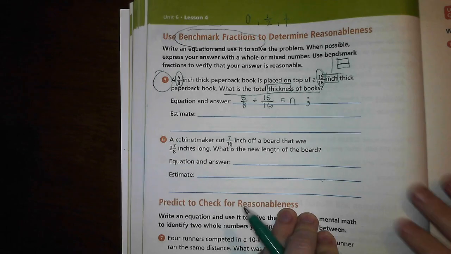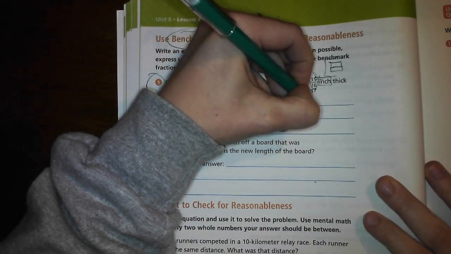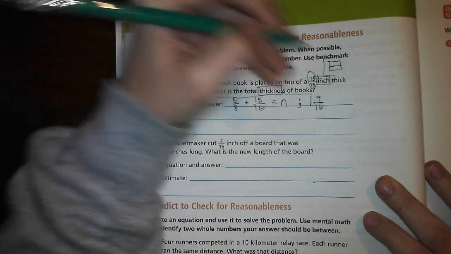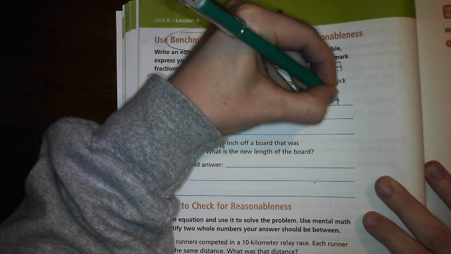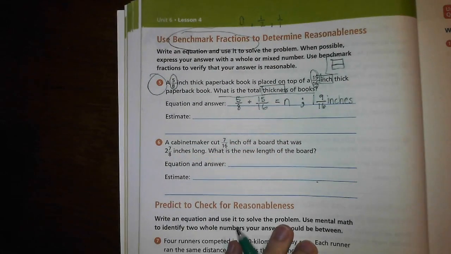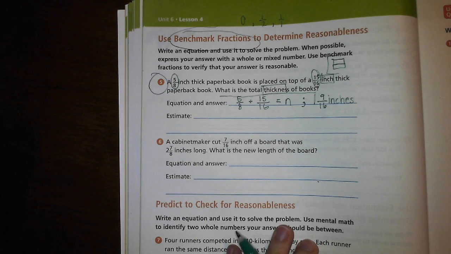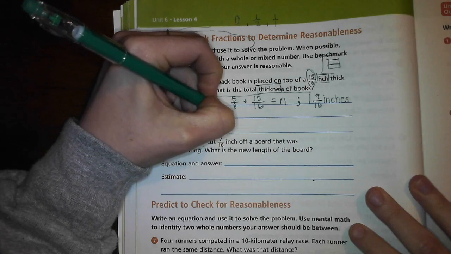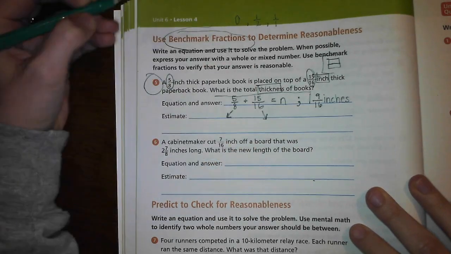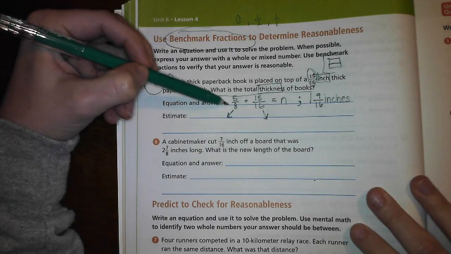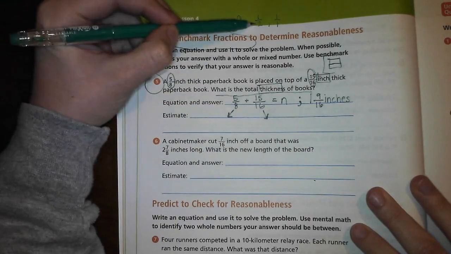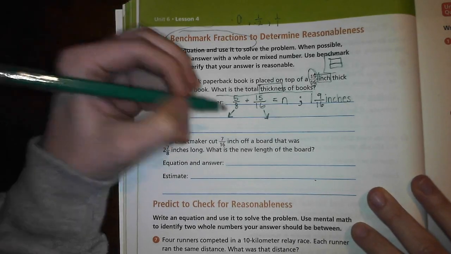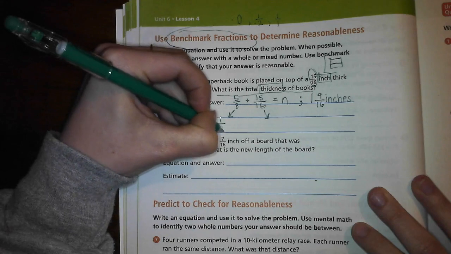So once you've added it, you should have gotten 1 and 9/16. We're measuring thickness in inches. So now it wants us to use benchmark fractions to determine our reasonableness. So I'm going to look at 5/8 and 15/16. I'm going to think, is 5/8 closer to 0, 1/2, or 1? Well, 1/2 of 8 is 4, and it's only 1 away, so 5/8 is close to 1/2.